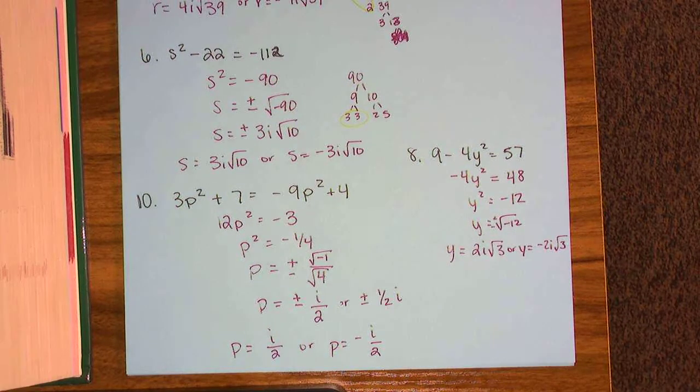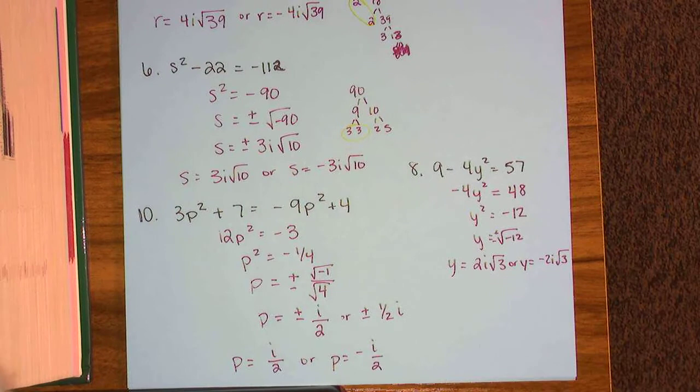Alright, so now we're going to be adding and subtracting the complex numbers. It's still like terms. This is how this works.